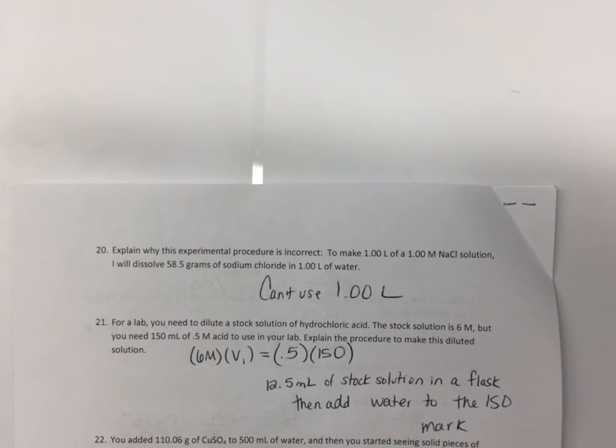But in order to make it, what you're going to have to actually do is take 12.5 milliliters of your stock solution, add it to a flask, then fill your flask up to 150 milliliters, and then you'll have the solution you need.